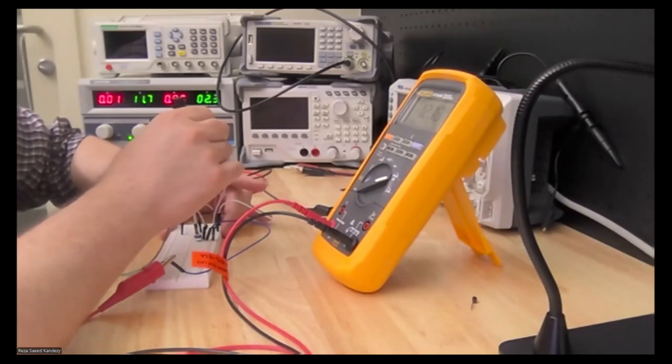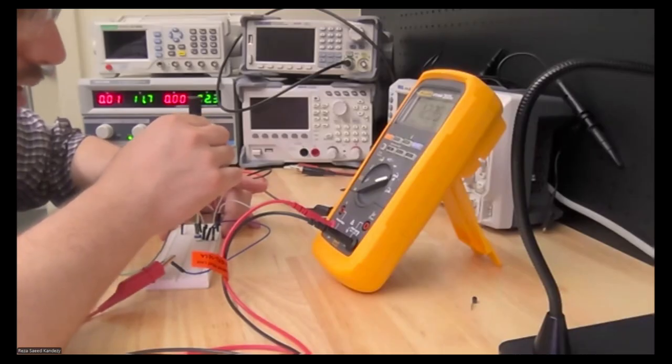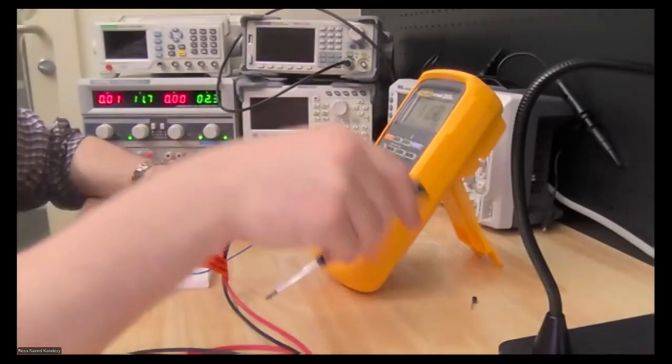So a 1 milliamp change. This is the slope that we see in the IV characteristics of the BJT, but it is still a very little difference when we talk about having stability in our current. So this is basically the result that we could have.